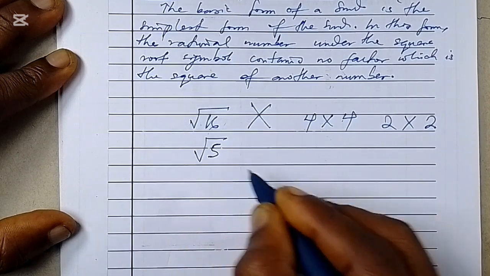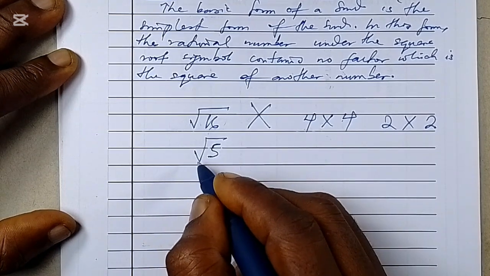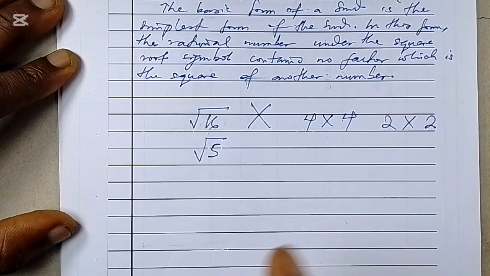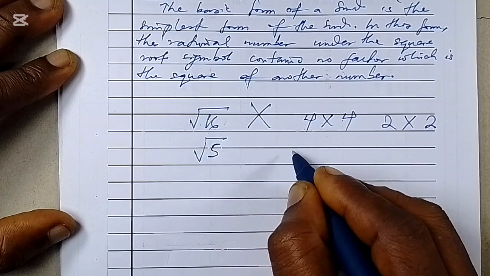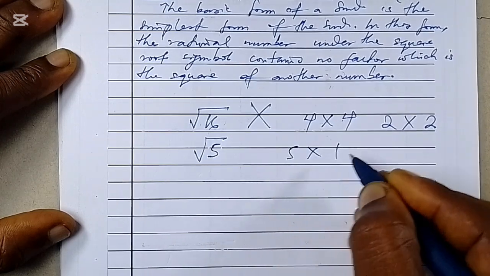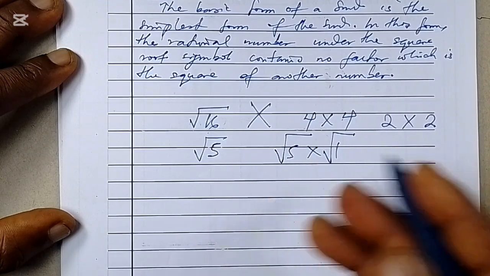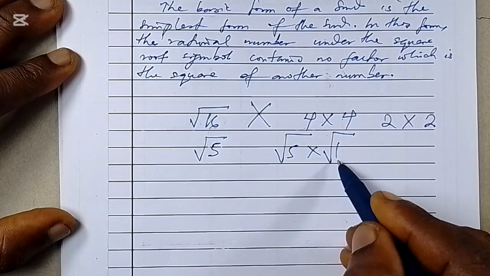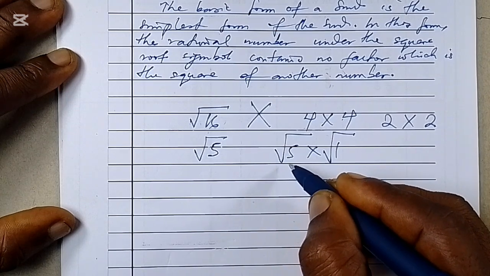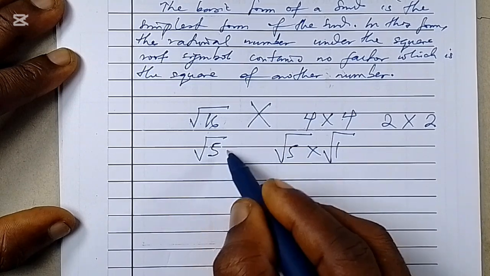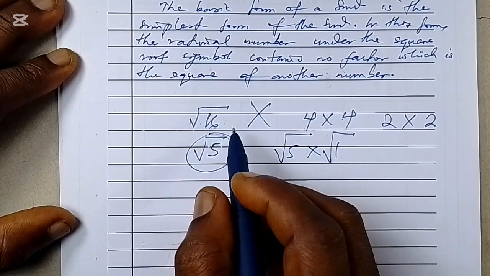Compare a number like 5. A number like 5 under the square root makes this surd in its basic form, simply because the number 5 does not contain any factor that is a square of another number. For example, the only factors of 5 are 5 and 1. Out of these two, you will notice that none is the square of another number. 1 is a trivial case, so 1 squared will give you 1. But 5 is not the square of any other number. So whereas the square root of 5 can be called the basic form of a surd, the square root of 16 is not the basic form of a surd.